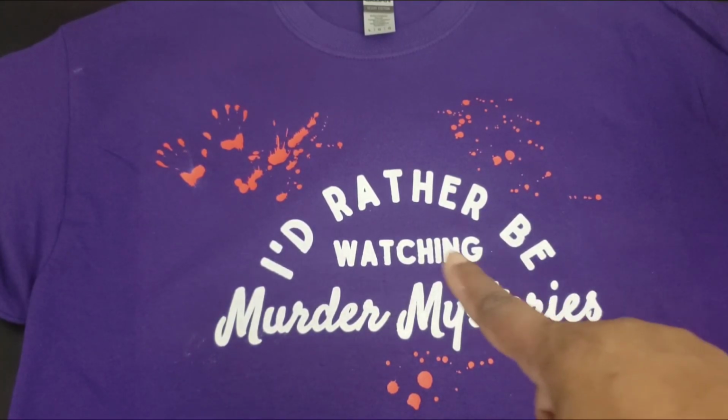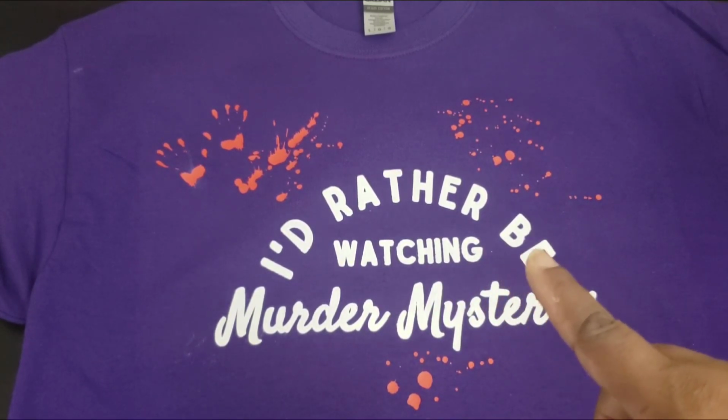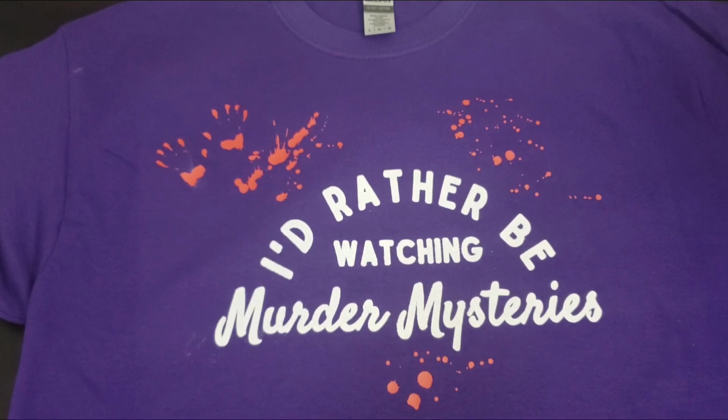Now, I could have easily just done this white part in vinyl as well, and it would have been perfect and it would have been done. But I like a challenge and I wanted to try it. I tried it. Will it be something that I do all the time? Definitely not, unless I can find a better way for the weeding portion of it and applying it to the screen. But besides that, I really enjoyed it, and I love my shirt. I love it so much.